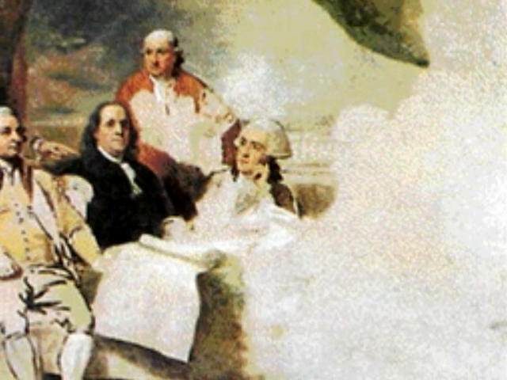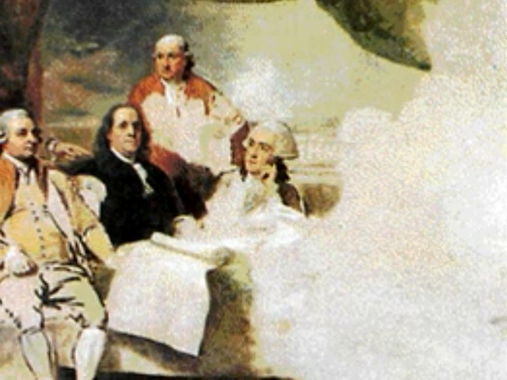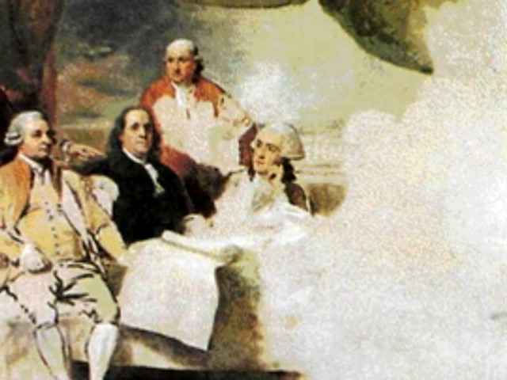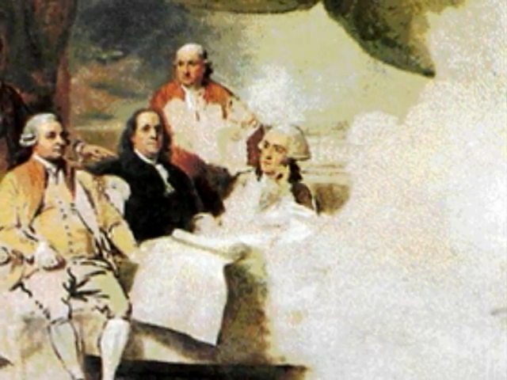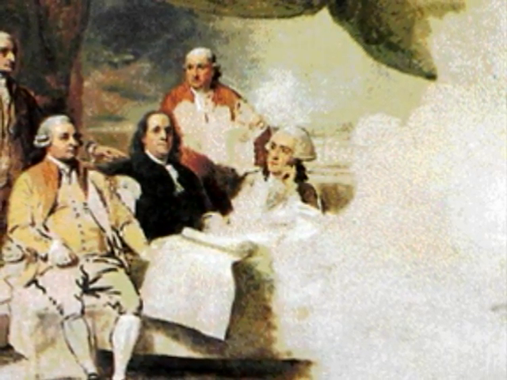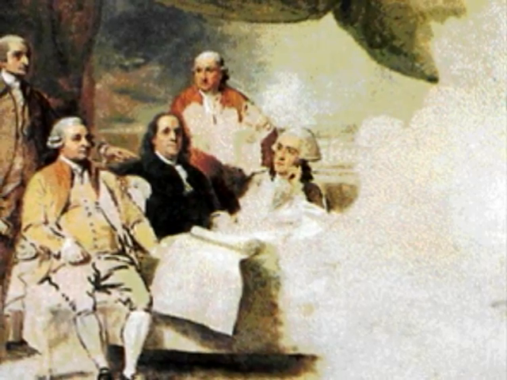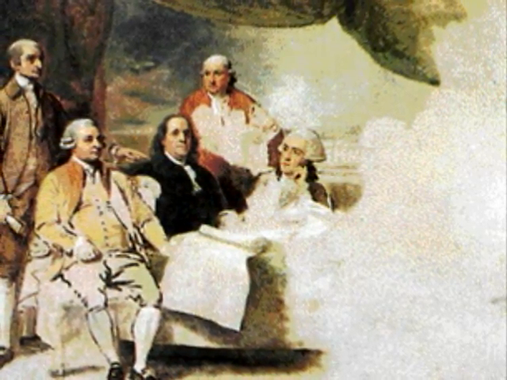Later, in September of 1783, a peace treaty was formally signed between Great Britain and the United States, known as the Treaty of Paris. This treaty officially ended the Revolutionary War.